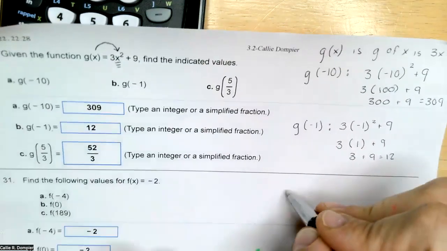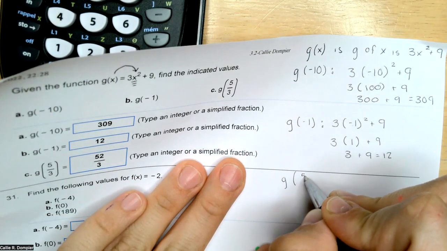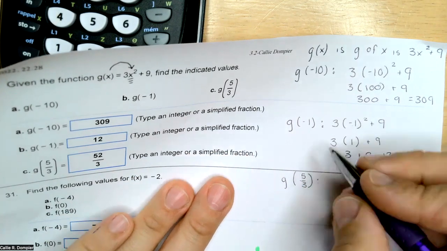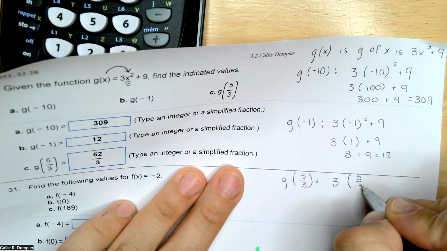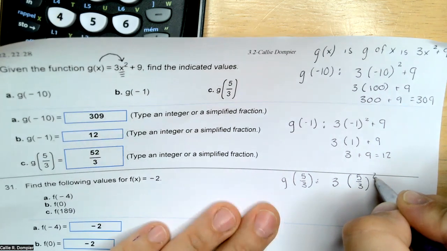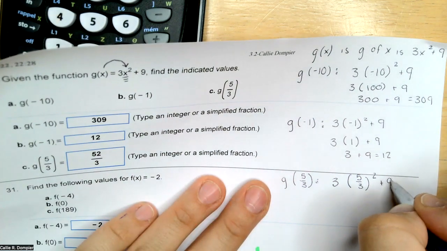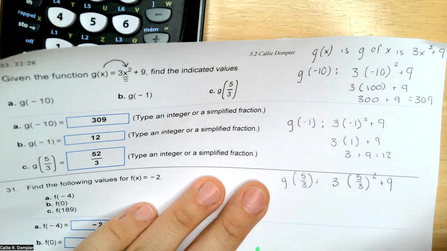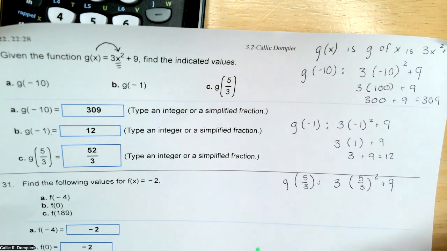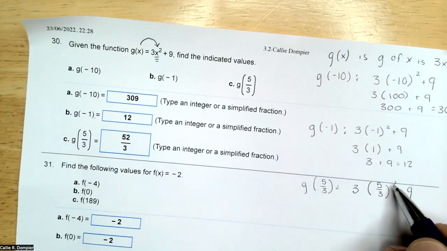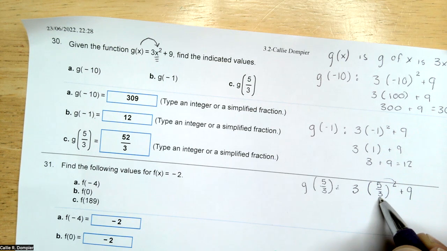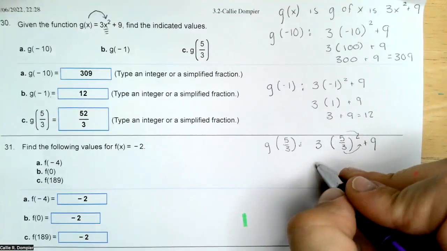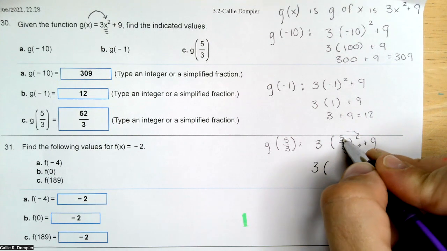Okay, last one. g of 5/3 looks like this: 3 times 5/3 squared plus 9. Good. Now, even if you don't have a calculator that's easy for you to put that into, you can still solve, because we know how to take 5 and square it, and we know how to take 3 and square it, okay? So 3 times, and I'm just going to square.